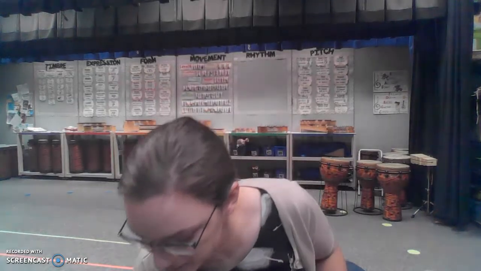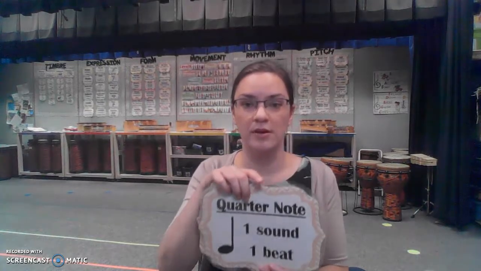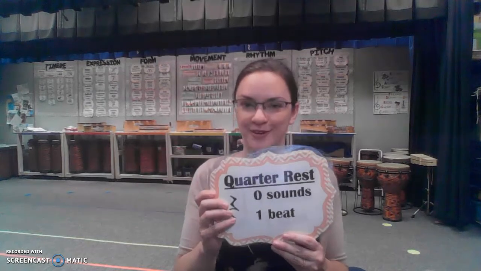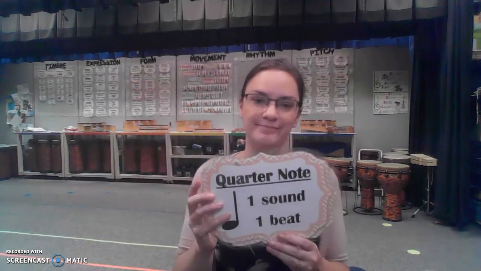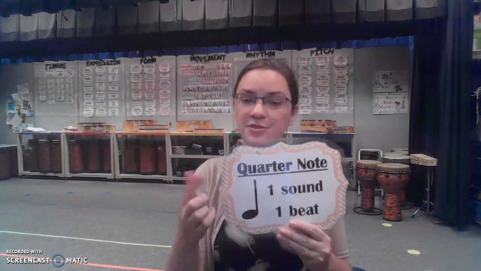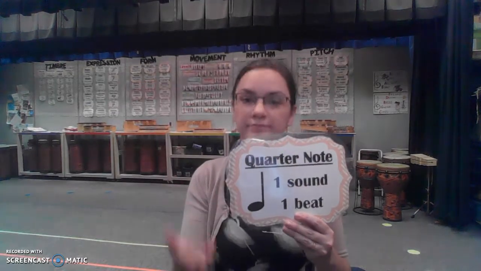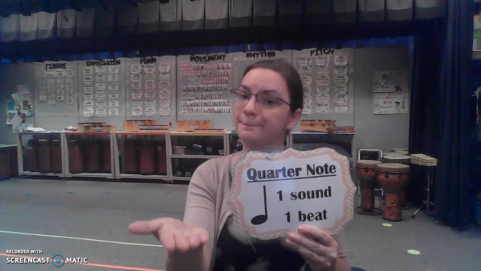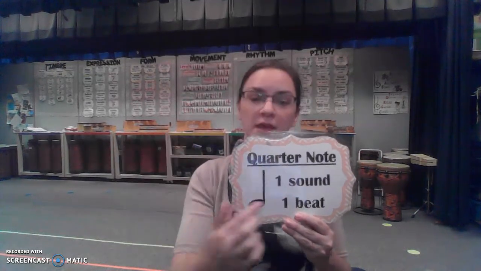The three rhythms that we're going to be working with right now are quarter notes, eighth notes, and quarter rests. Please repeat after me. Quarter note, one sound, one beat, ta. Quarter note, one sound, one beat, ta.